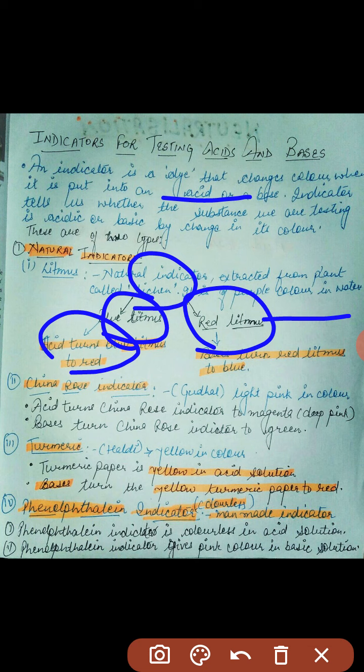Now let's move to the next one, which is the China rose indicator. It is also a natural one. It is also called gudhal ka phool in Hindi. Gudhal, you have seen. Initially it is light pink in color. Like litmus, which we have seen is purple, this China rose, gudhal, is pink in color. Let's see how we can test this. China rose is a pink color solution. It is extracted from the red flowers of the China rose plant.